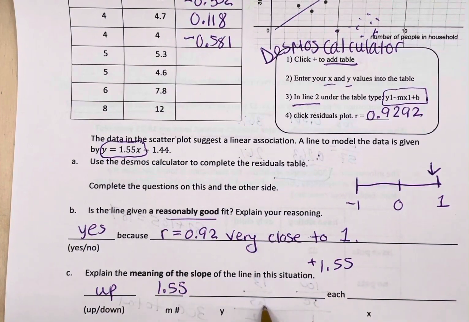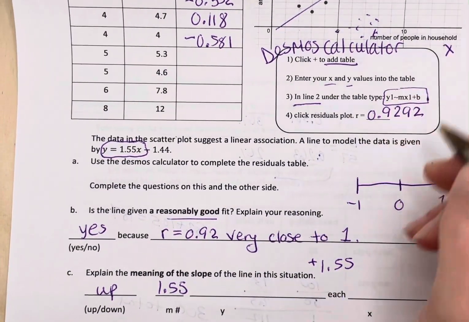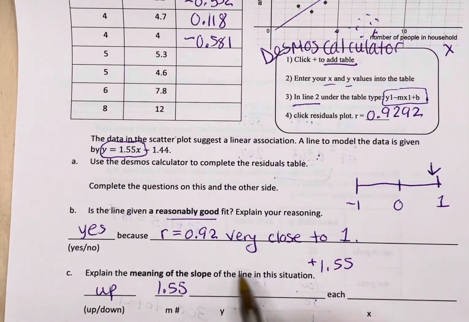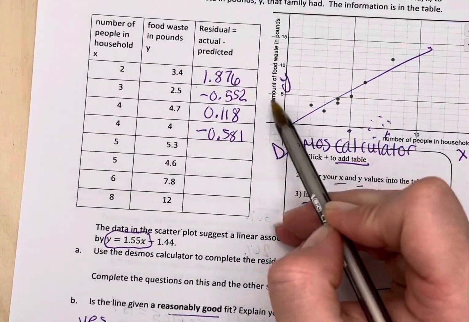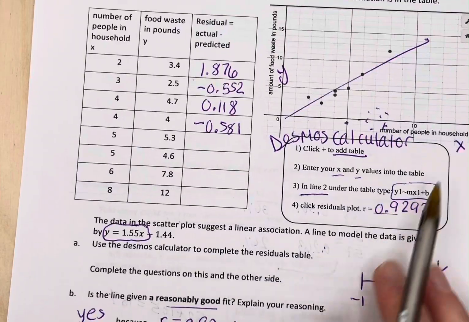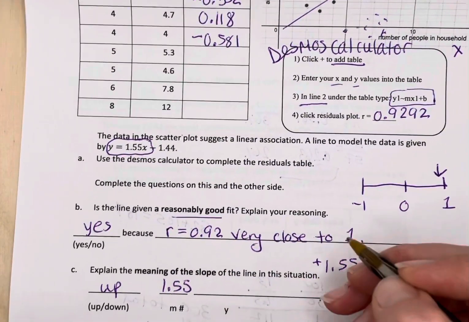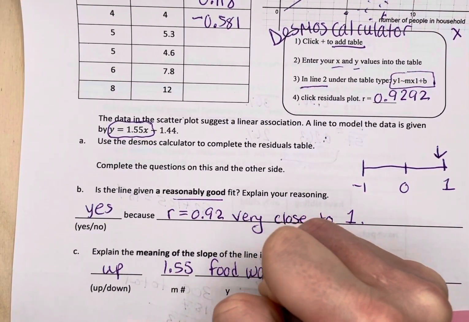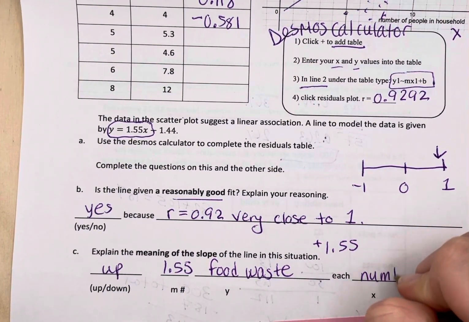1.55 Y. Well, what is y in this context? The number of people in the household is our X value, and the amount of food waste in pounds is our Y value. So up in this graph here, it actually shows me my Y value and my X value. So Y is represented by the amount of food waste. Each X, which is the number of people.